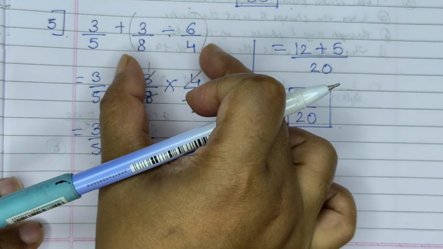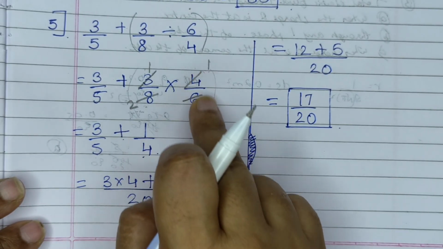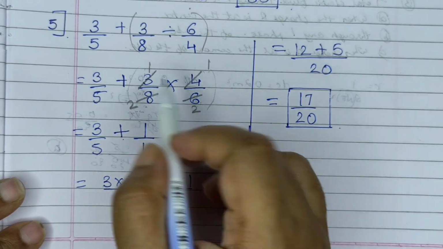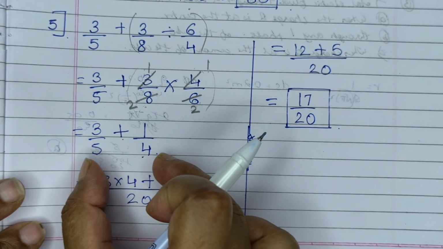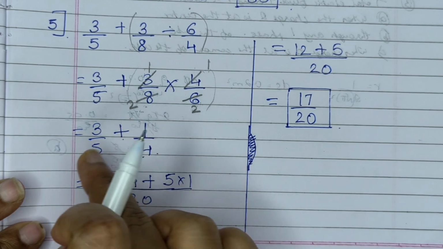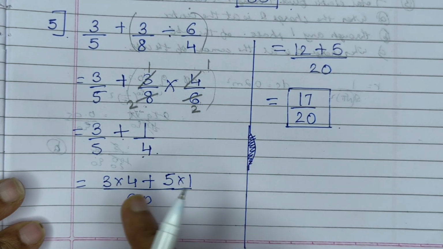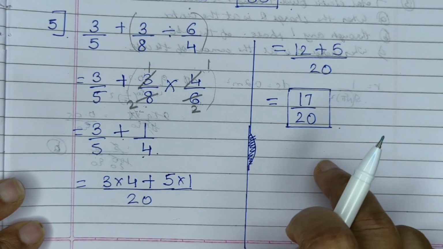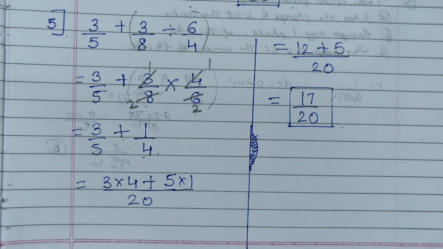Understood? What you do here, first solve this division. Division, when you turn it to multiplication, you have to write the reciprocal. Means 6 upon 4 will become 4 upon 6. Then you reduce it to the lowest form, you get 1 upon 4. This part I told you, first thing always keep in mind, multiply the denominator and cross multiply. I have done it here. Understood? Then 3 fours are 12 plus 5 ones are 5 upon 20. So this is how you get the answer. Understood, children? So here we have finished practice set 25.